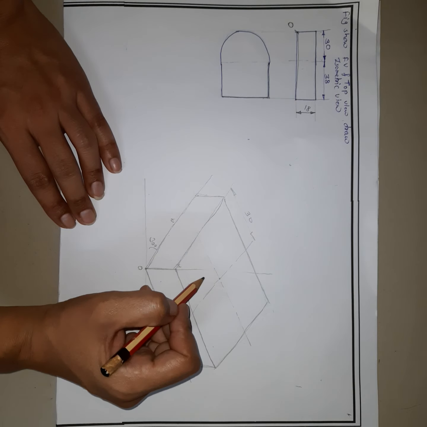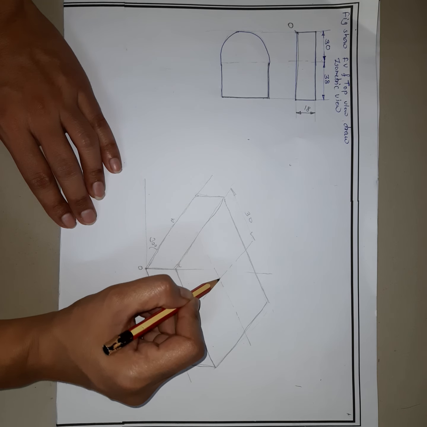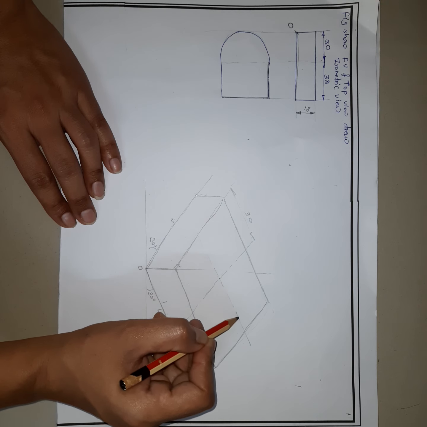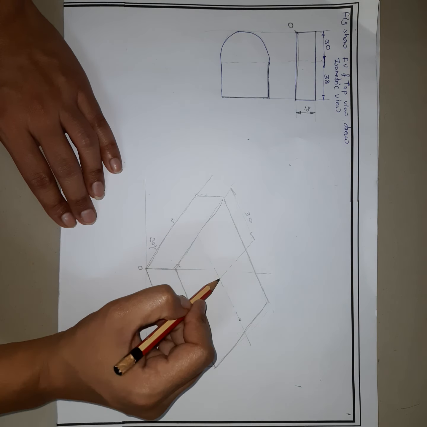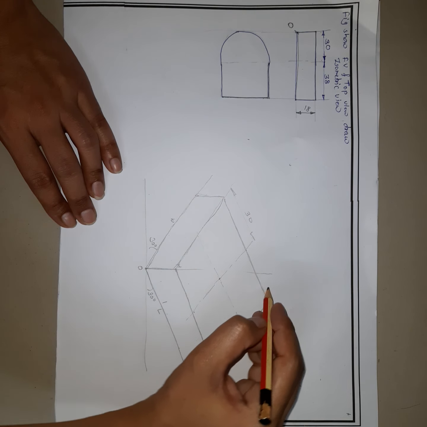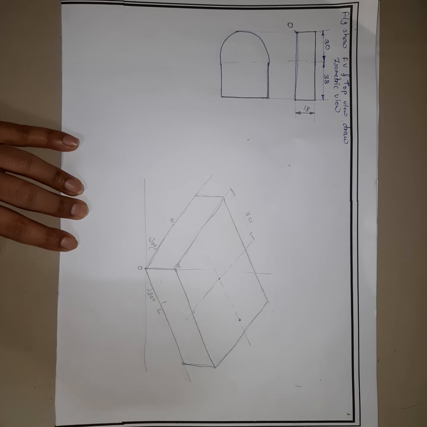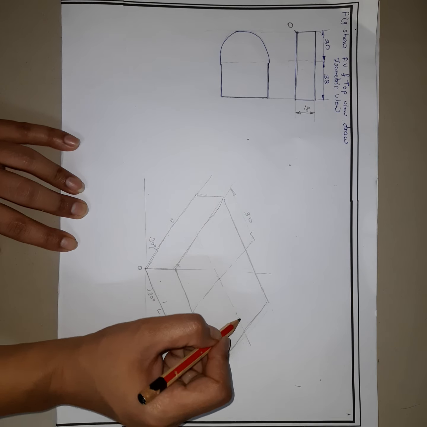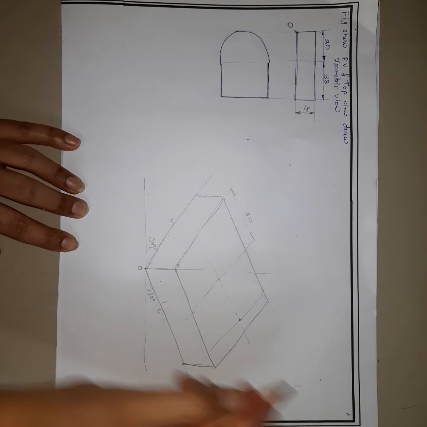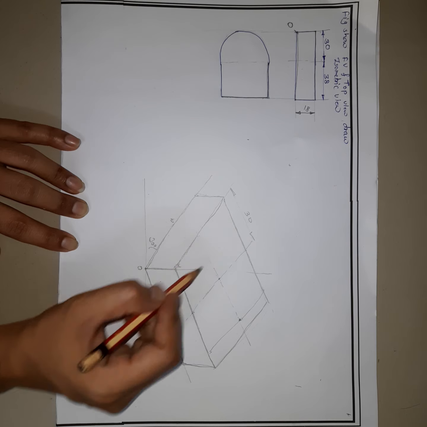Now to draw the half circular portion, from this center mark a 30 mm distance. From here it is already 30. So from this line we'll draw a line, right? This is 30 mm, so this line.